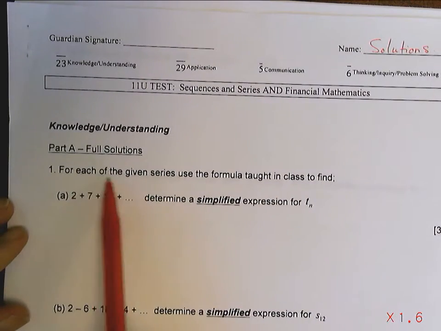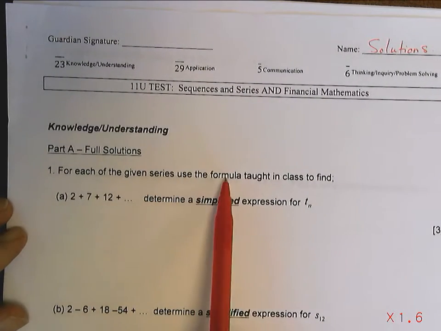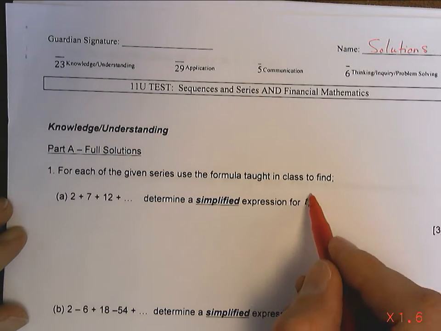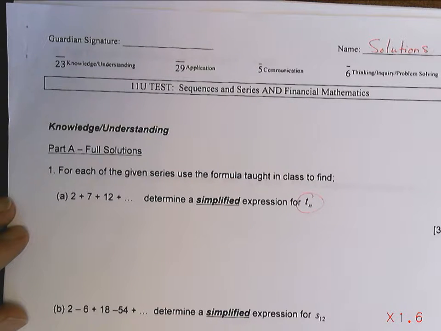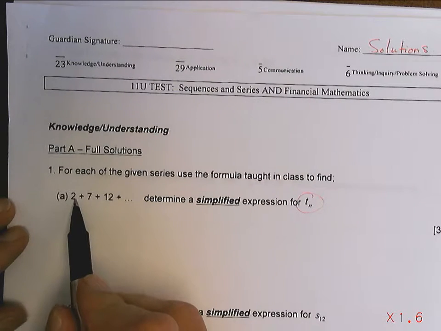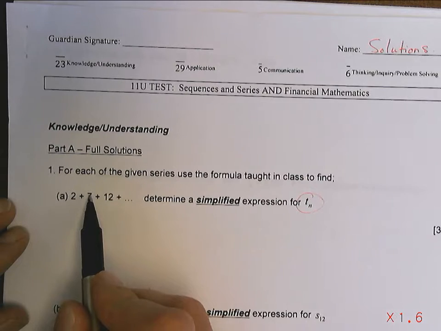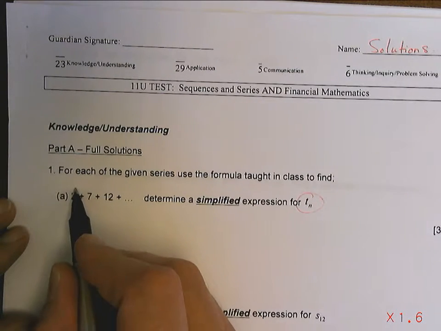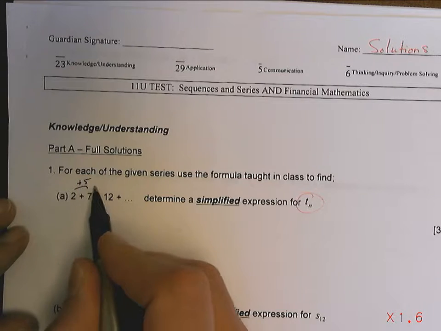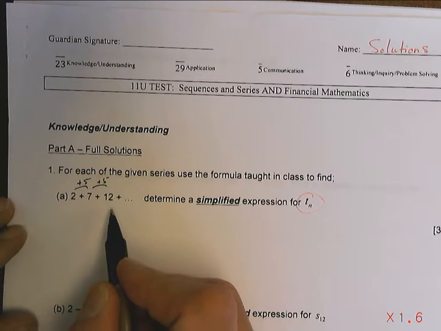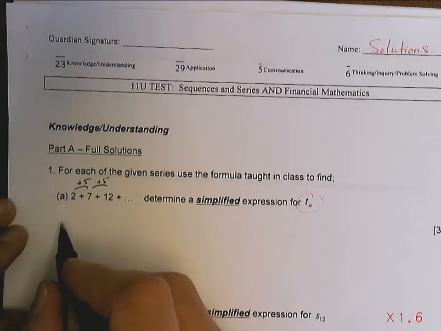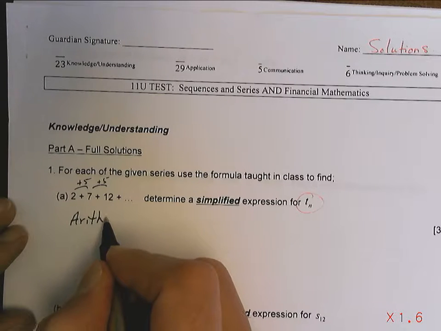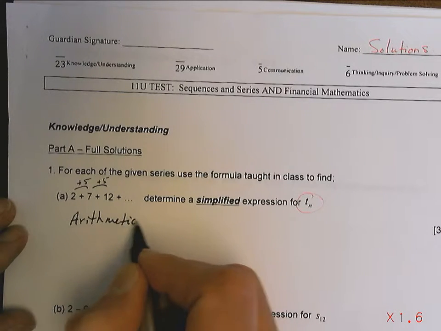It says, for each of the given series, use the formula taught in class to find T sub n. So we have a series here. The first thing we need to know is whether it's an arithmetic or a geometric series. I'm going to guess it's arithmetic to start off with. 7 minus 2 is 5. So if I add 5 to 2, I get to 7. If I add 5 to that, do I get to 12? And lo and behold, I do. For all intents and purposes, I'm going to assume that this is an arithmetic series.